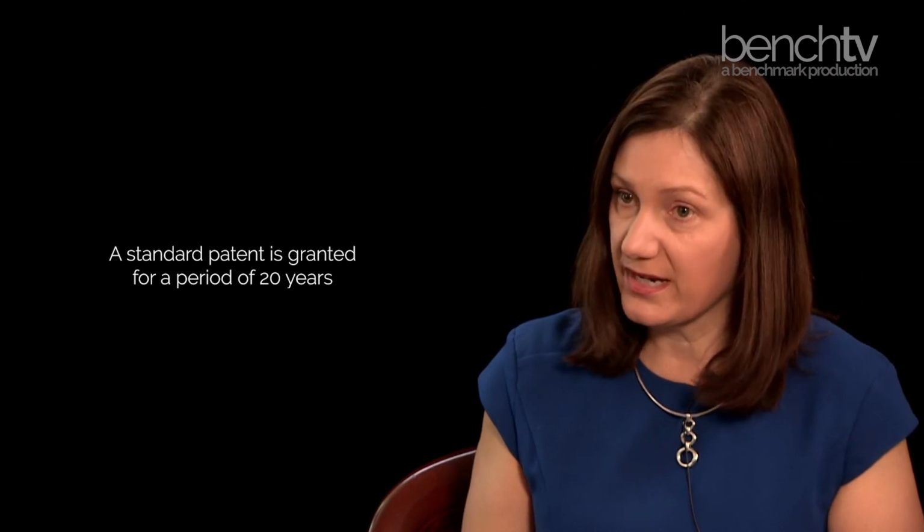So it has to be something that's not existing technology. It has to be a new technology. The other thing about a patent is that once it's granted, you have a monopoly for 20 years, which is a long period of time. With pharmaceutical patents, you can actually get a longer period of time, up to 25 years. So Hazel, I've talked about a standard patent. Do you want to talk about an innovation patent?